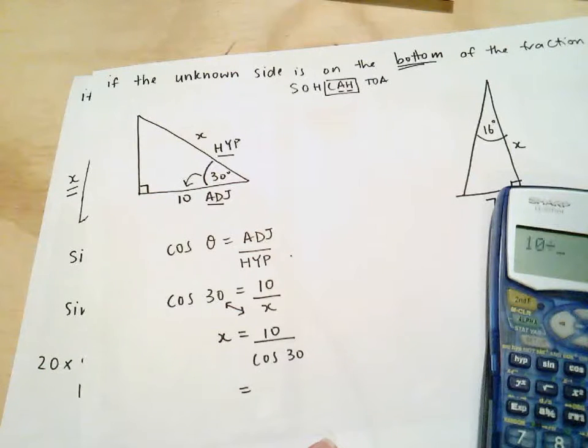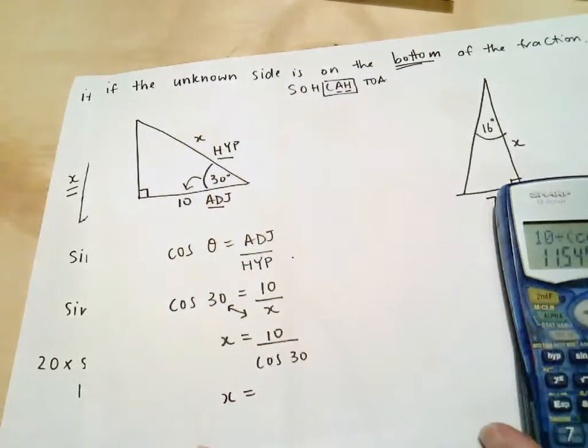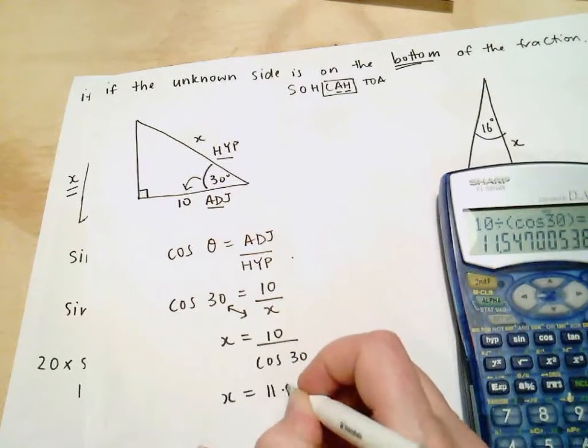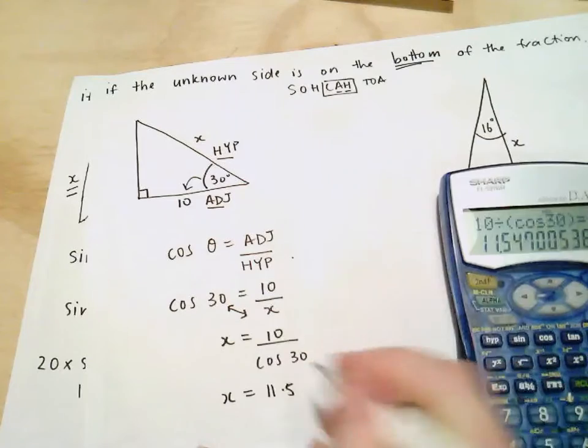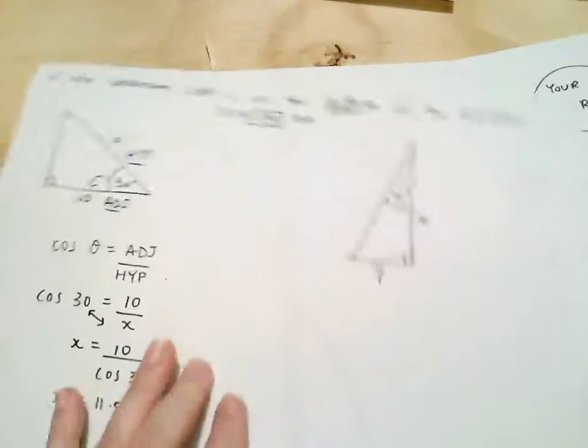10 divided by, I always put in brackets for things that are under the fraction to make sure that you're right, or you can set it up as a fraction. And I get x equals 11 and this time again 5. I'm going to round that 4 up to 5 since the next number is a 7. Let's do one more example together.